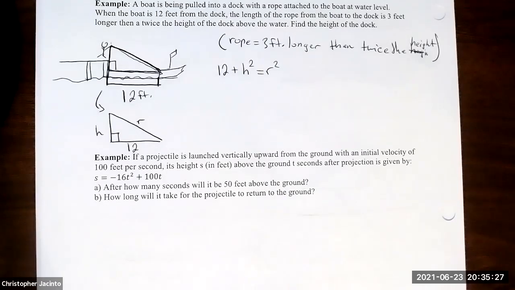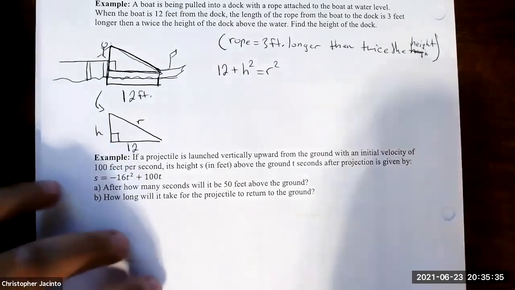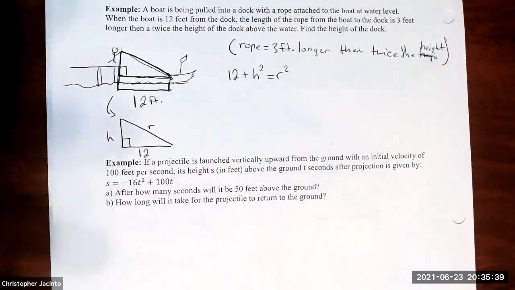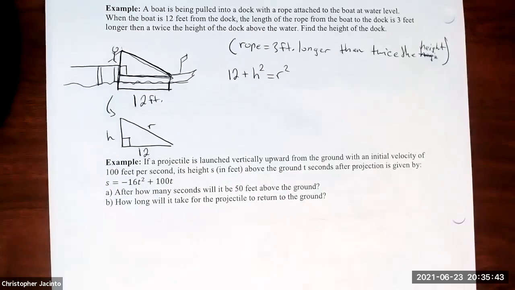So let's dissect what it means. It says the rope, or we call it r, is 3 feet longer. If I'm 3 feet taller than you, and let's suppose you're 5 feet tall, how tall am I?